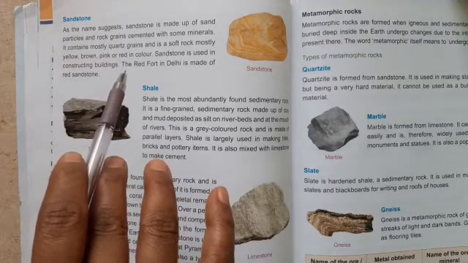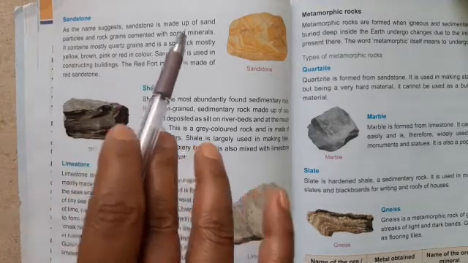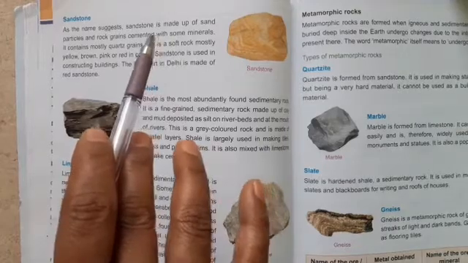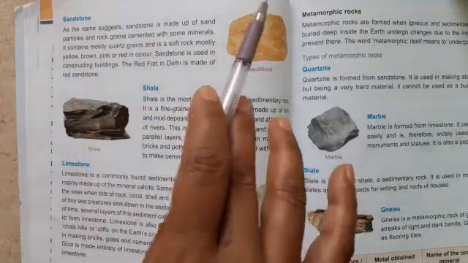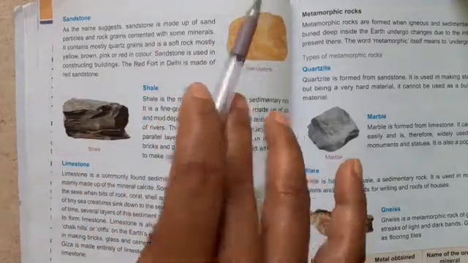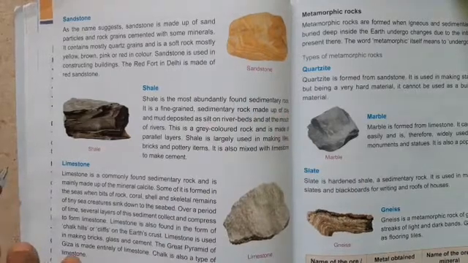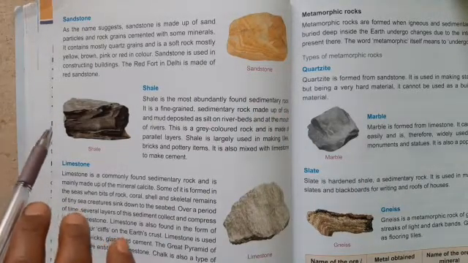Understood, kids? Which type of stone is used in the Red Fort building? The Red Fort, it is in Delhi. It is built by red sandstone. Okay? Now we'll see shale.